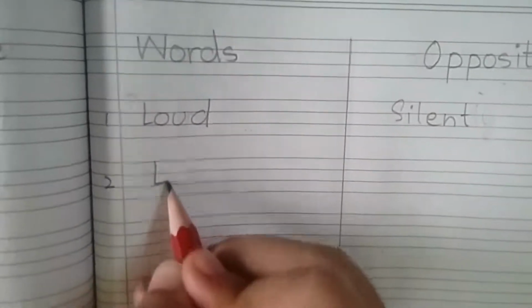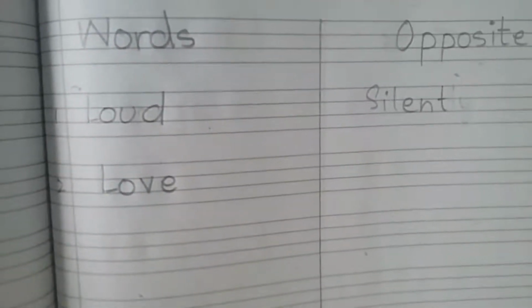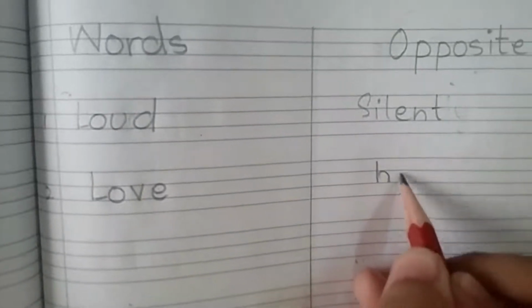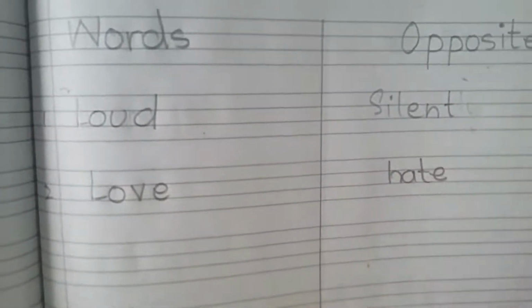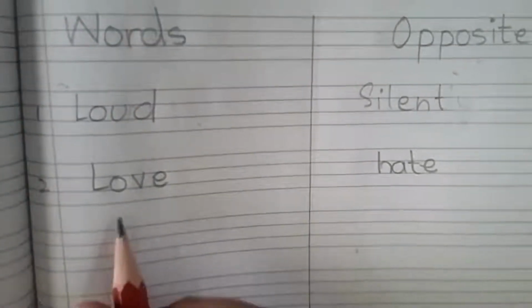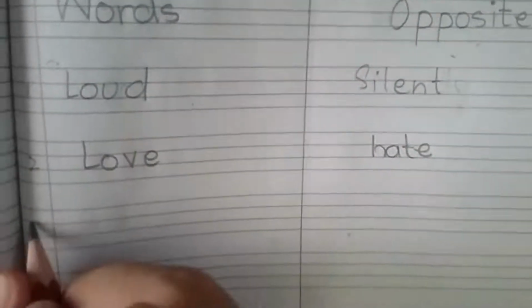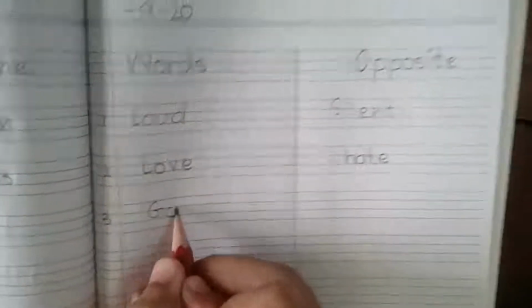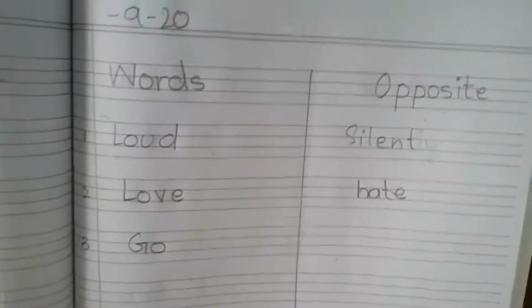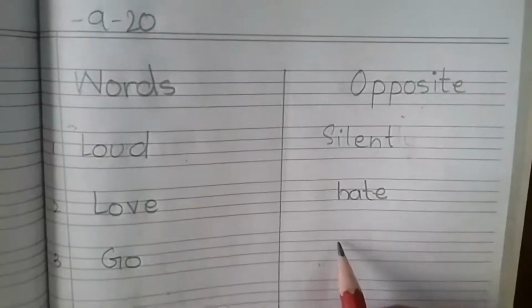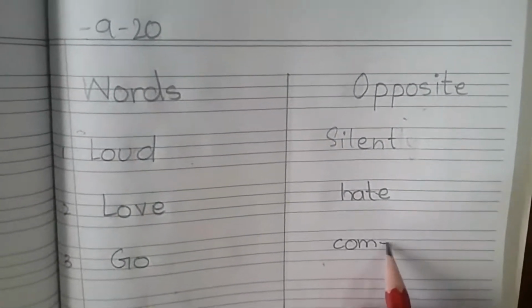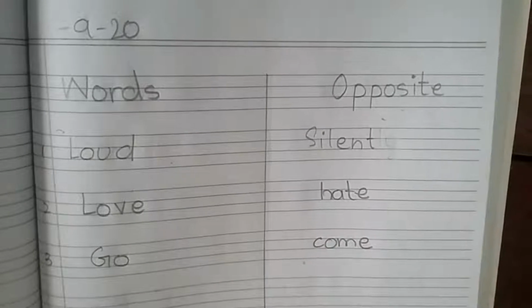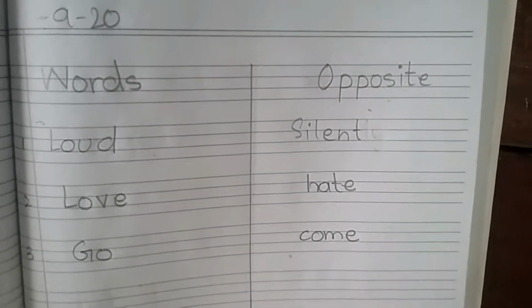Number 2, love. And the opposite is hate. Number 3, go, and the opposite is come.